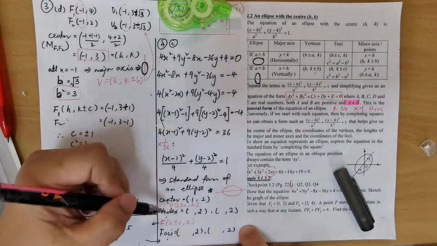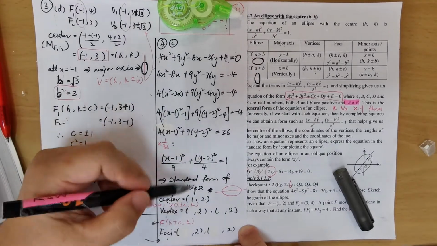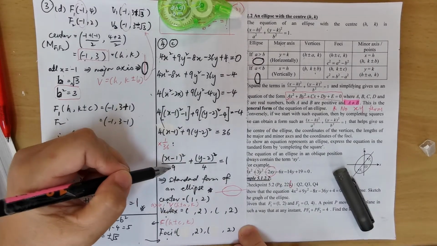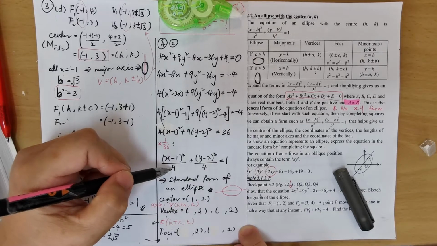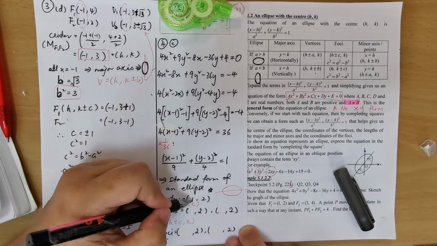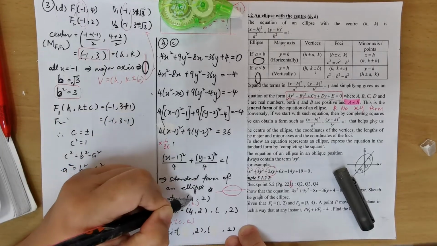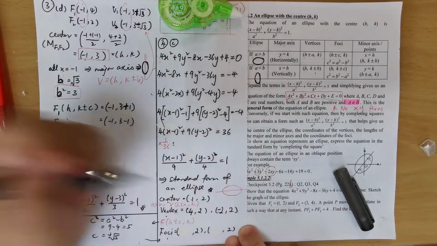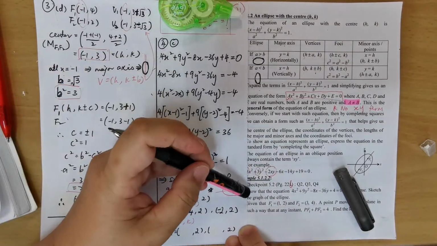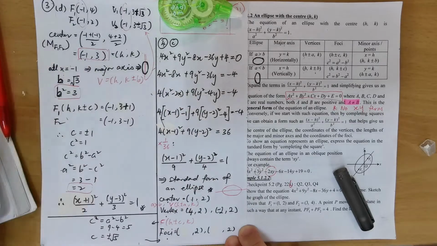So for vertex, h plus minus a. H is 1. A is 3, because this is 3 square. So 1 plus 3, 4. 1 minus 3, negative 2. So this is the vertex: 4, 2 and negative 2, 2.